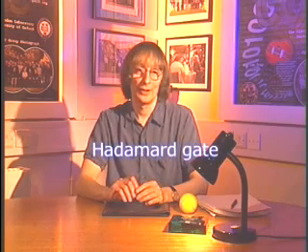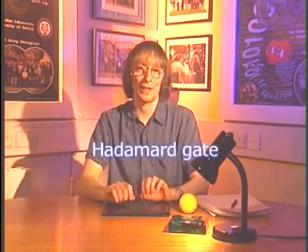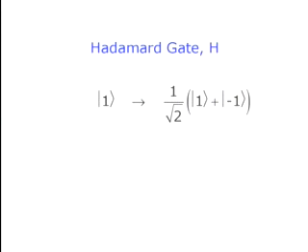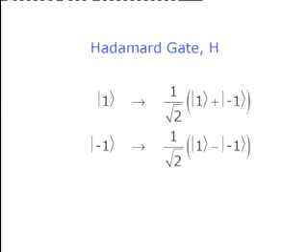Another important single qubit gate that I haven't mentioned before, and which is used in the algorithm I'm going to describe, is the so-called Hadamard gate, named after the mathematician Jacques Hadamard for historical reasons. It has this effect. Ket 1 goes to 1 over root 2 times ket 1 plus ket minus 1, and ket minus 1 goes to 1 over root 2 times ket 1 minus ket minus 1.